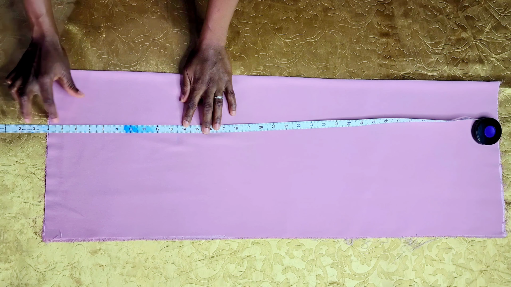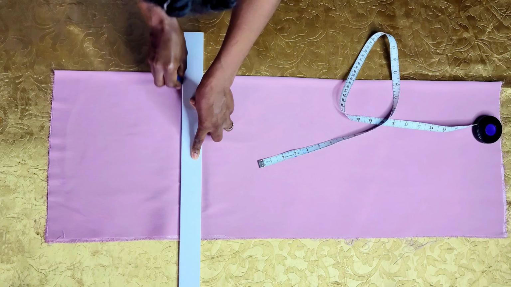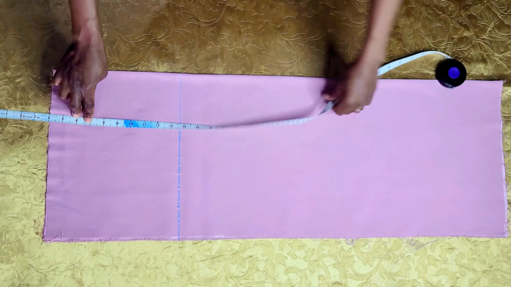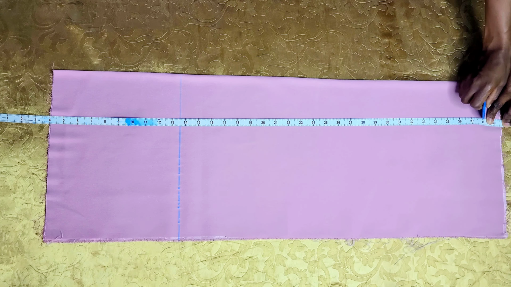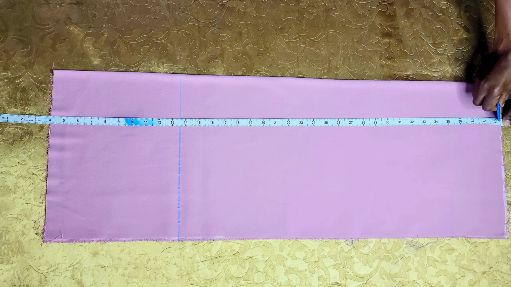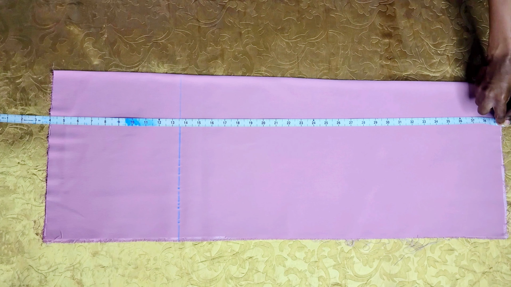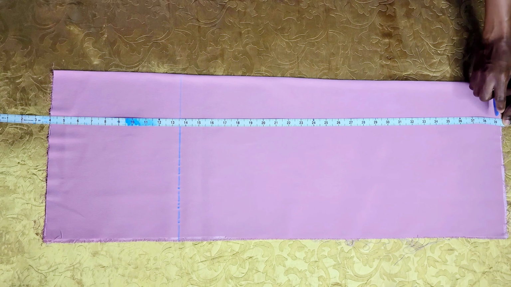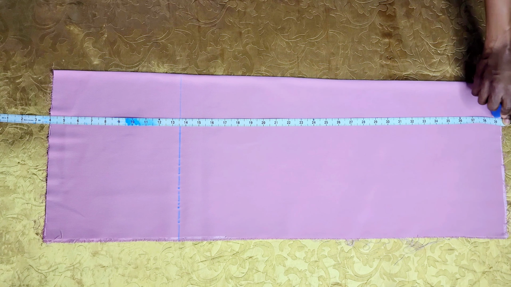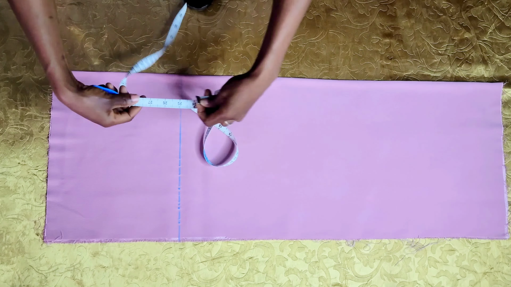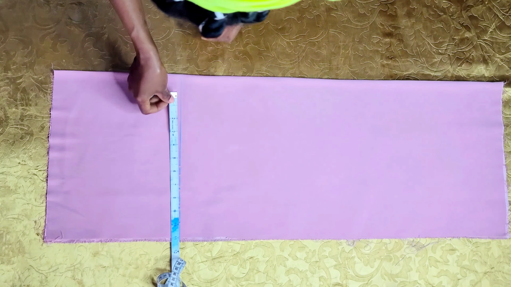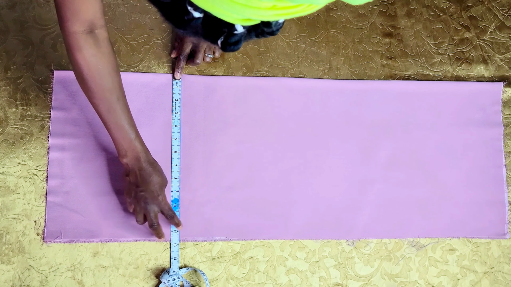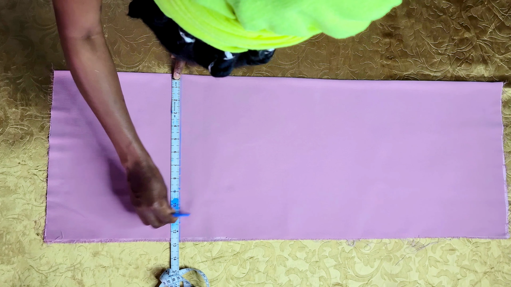After marking 13.5 inches, I'll just go ahead and square that out. I'll go ahead and mark the full length of these trousers. The full length of my trousers is 38 inches. I'll be adding 2 inches as the folding allowance. Lengthwise, this is all we need for our palazzo pant. At the crotch line, I'll be dividing my hip circumference into 4, which is 40 divided by 4, giving me 10 inches. I will mark it over here.